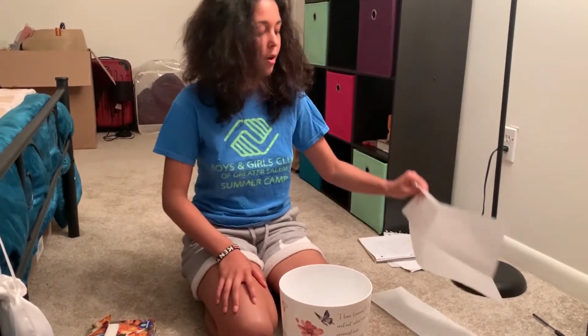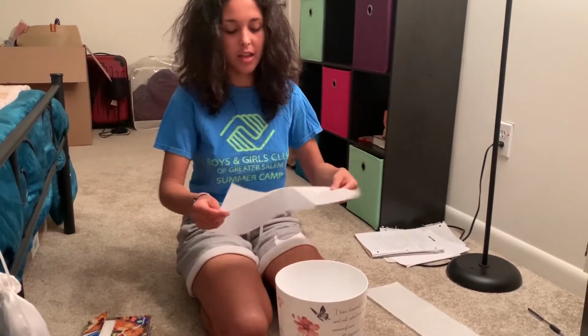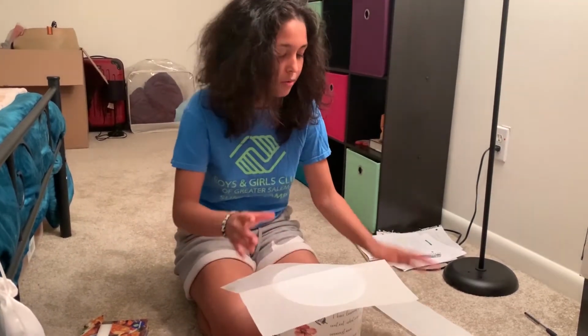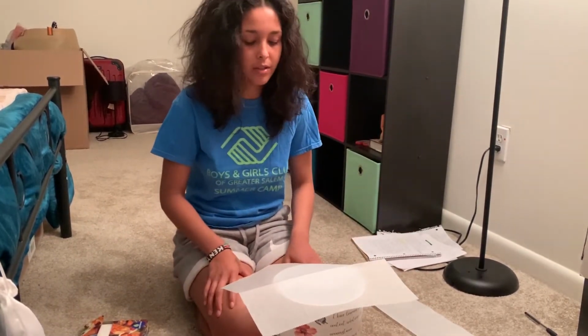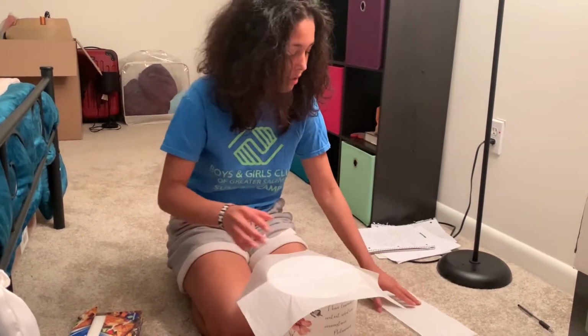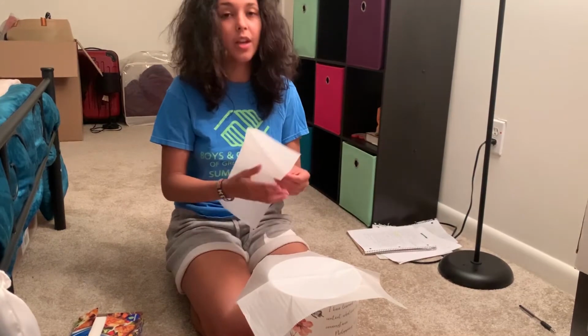The paper itself, like I said, you can use anything that's not too thick. And what we're gonna do with this is, I'm gonna use 2 sheets just because I want it to be a little thicker and this is kind of thin. We're just gonna put it around the top, the opening of the drum.